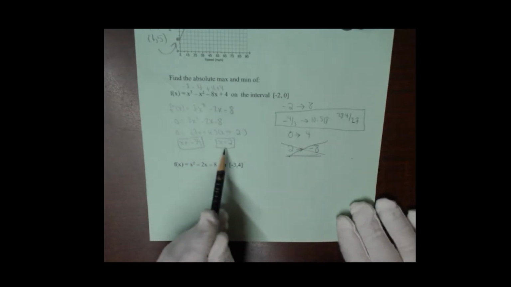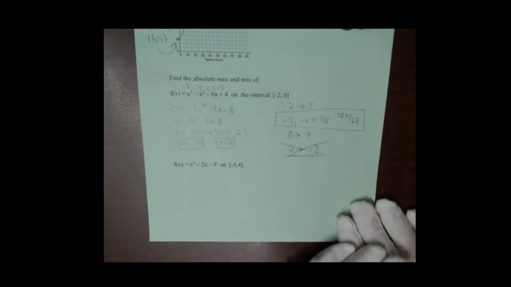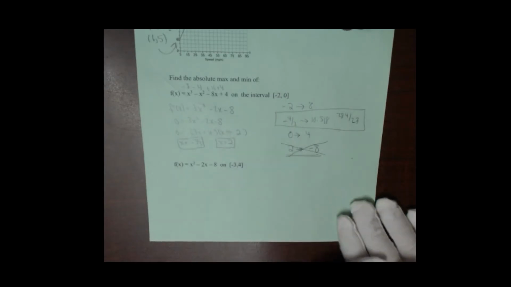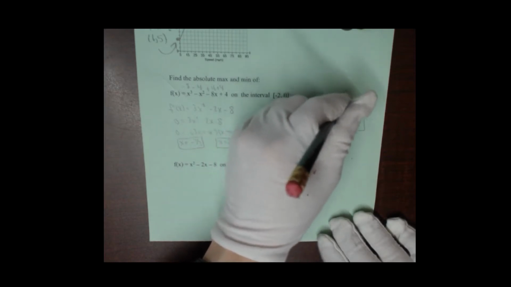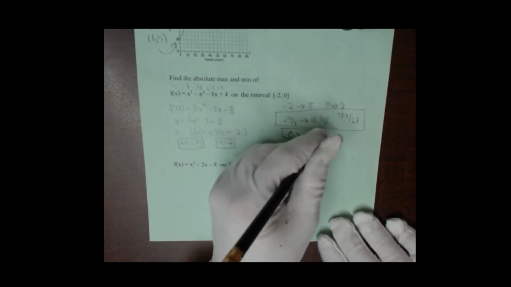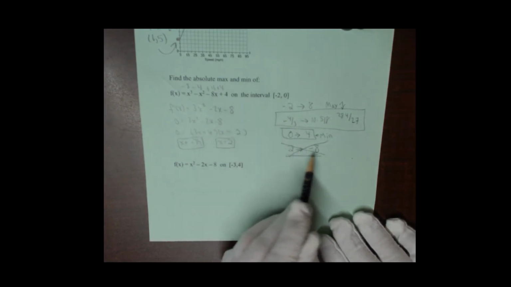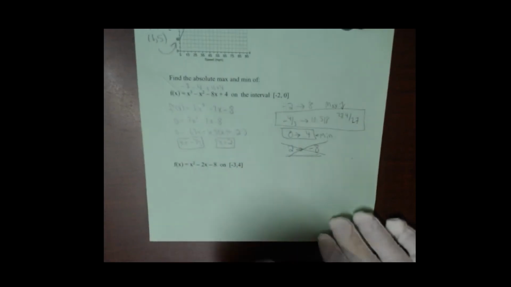In fact, I didn't even really need to plug 2 into the function. The only 3 we care about are the 3 that are inside of our interval. So the function does go lower later, but we don't care about that because we're only looking at this interval. So what that means is that the minimum is 0. So here's our maximum, our absolute maximum. Here's our absolute minimum. And that's because even though the function goes lower in other places, all we care about are the 3 values that are in our interval when we're doing this.